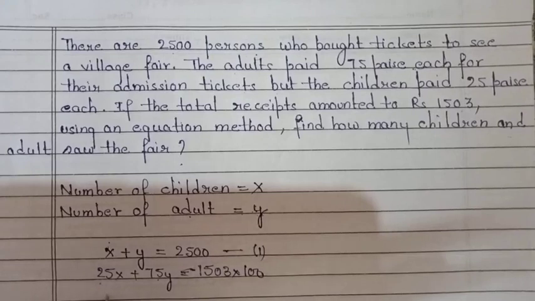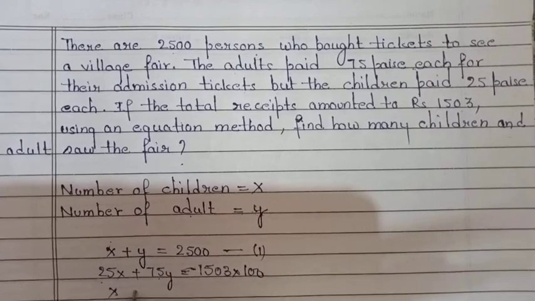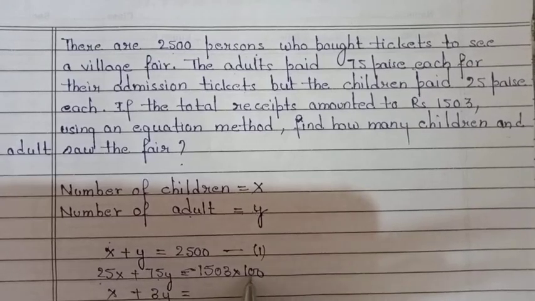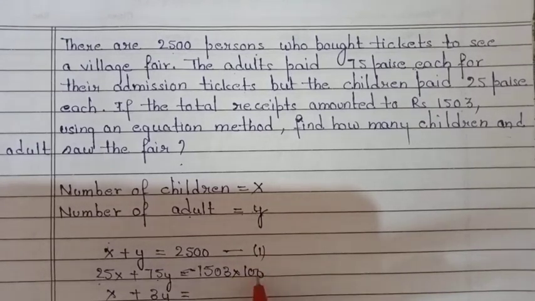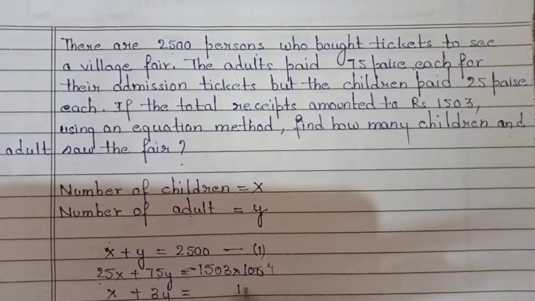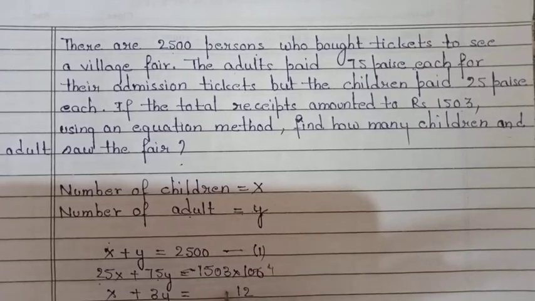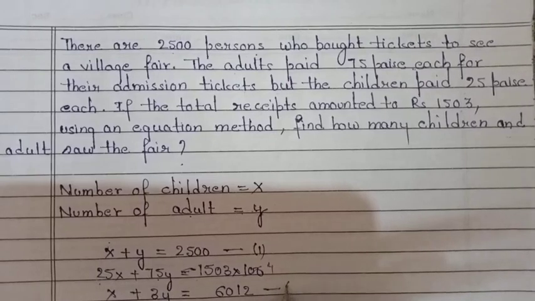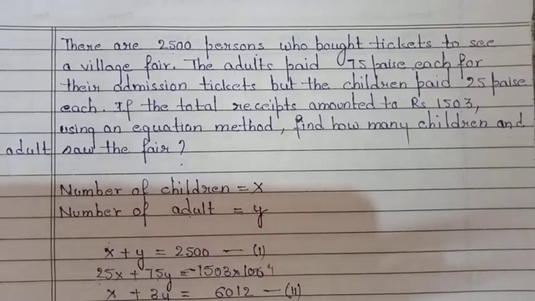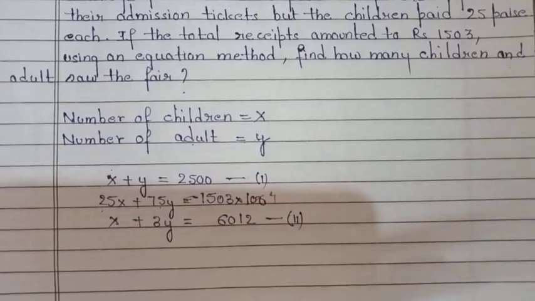Now as you can see, this equation can be reduced by 25. So let us reduce it by 25. So we will get x plus 3y is equal to, you will reduce it by 25. So this will reduce 100 how many times? 4 times. So 4 3s are 12 and 15 into 4 is 60. So this will give you 6012. That's equation number 2.